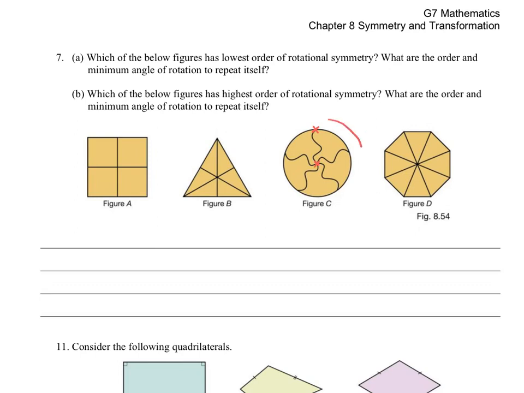When I rotate this point around the center of rotation clockwise, for example, you can do anti-clockwise, it doesn't matter, then you can see that this point will go to here, it repeats once, and then goes to here, it repeats another time, and then altogether it repeats 1, 2, 3, 4, 5, including itself.